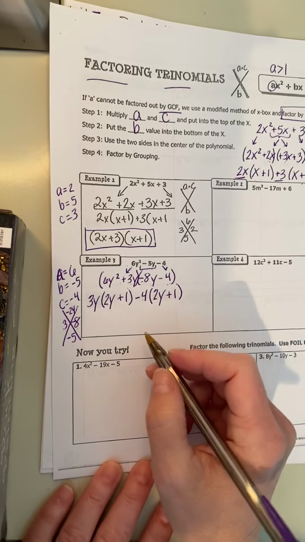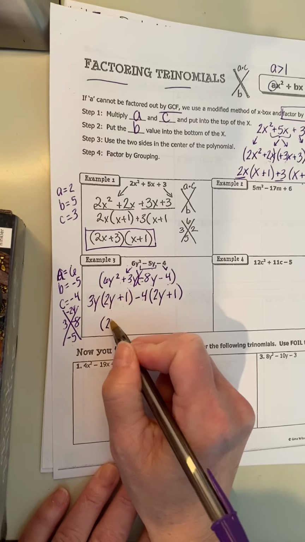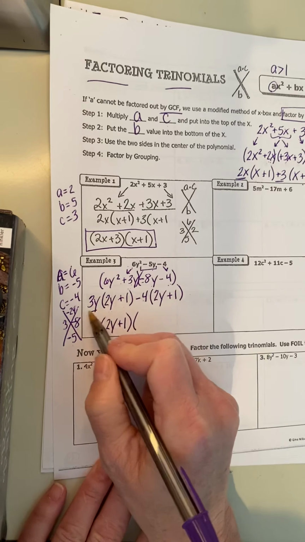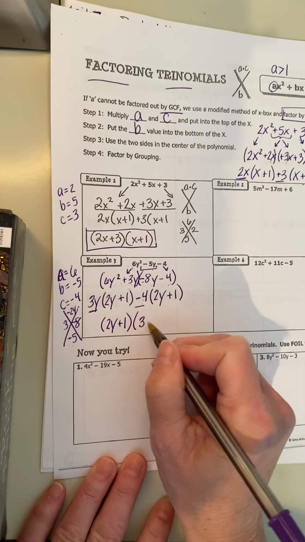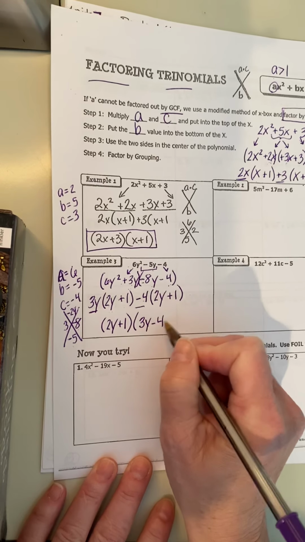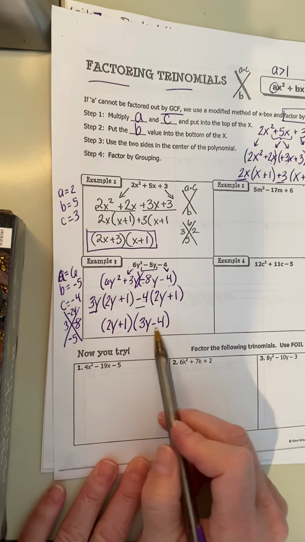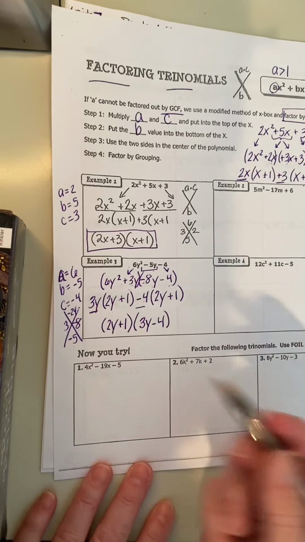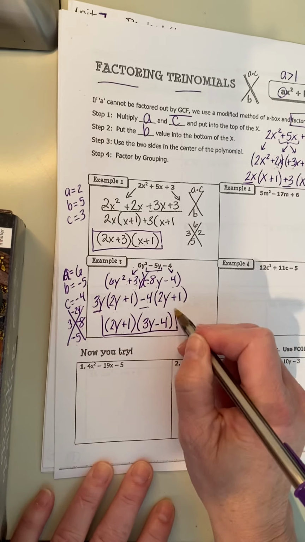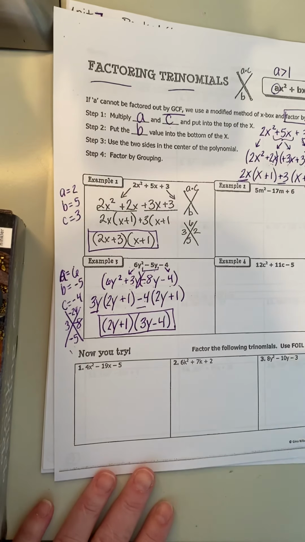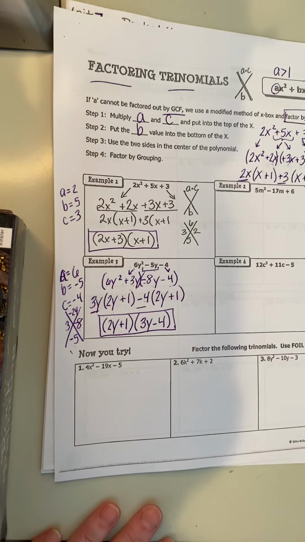And now when I go to write the answer, it's 2y plus 1 times 3y minus 4. It doesn't matter what order you write these binomials. This could be the first one if you wanted it to. But anyway, this is factored form. And we used Xbox and factoring by grouping to get that done. So that's a lot of skills all in one.